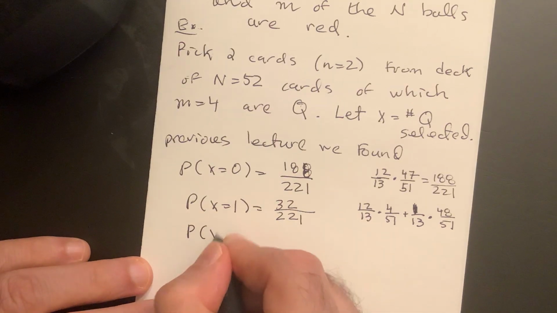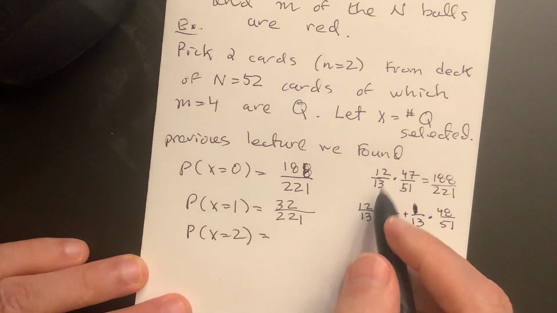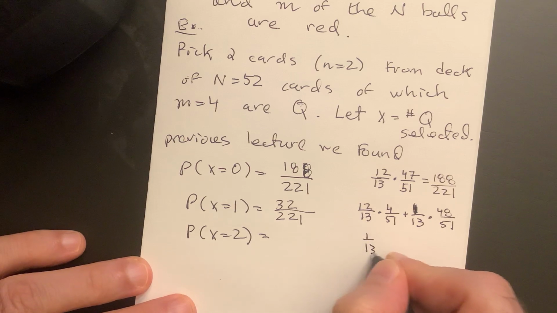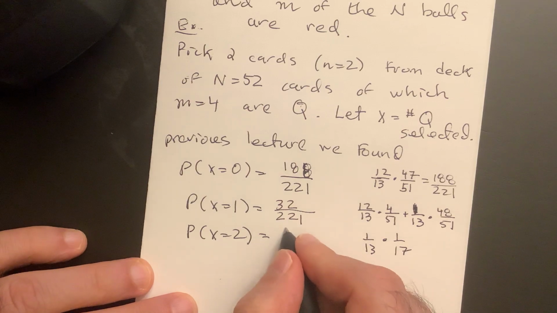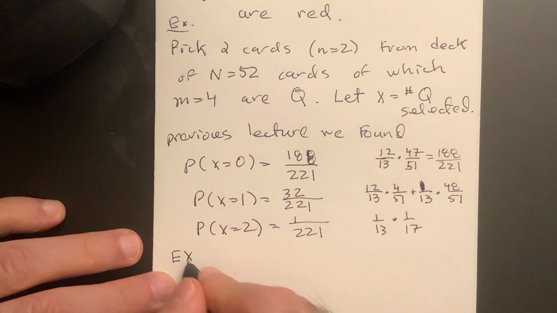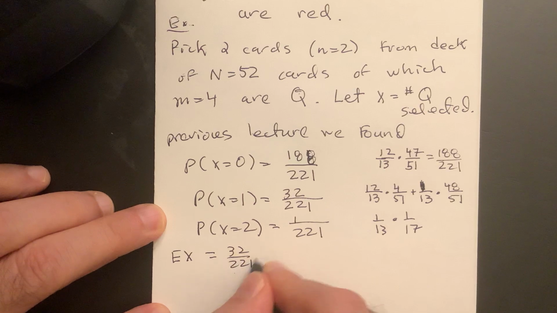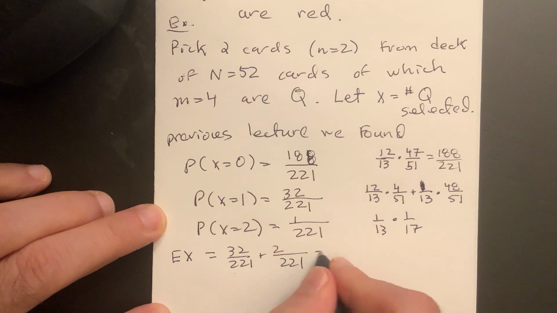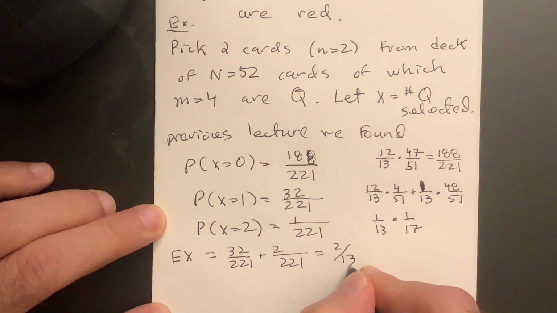And probability x equals 2. Well, there's only one way to do that. It would be 1 over 13 times 1 over 17. So this would be 1 over 221. And E of x, which we found last time, was 32 plus 2 times 1, which gives me 34 over 221, which is 2/13.